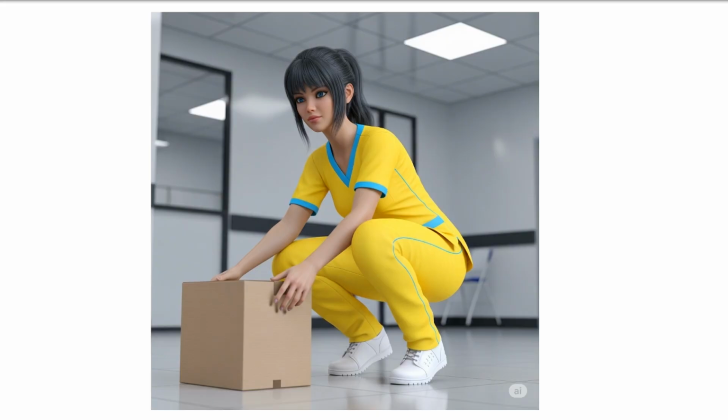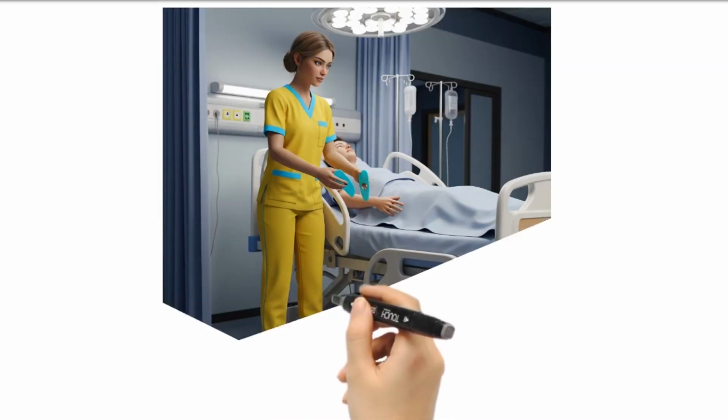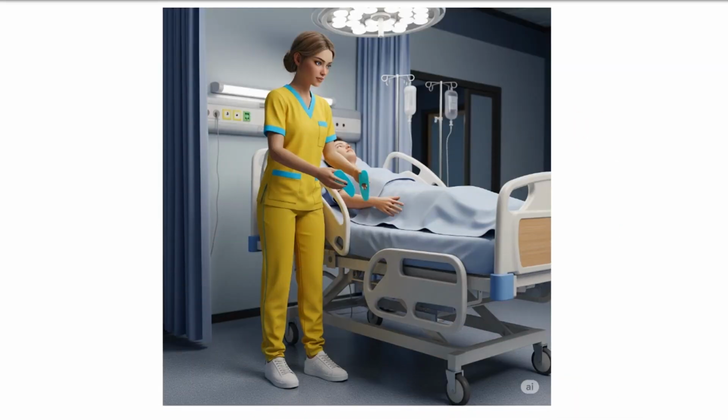Part 2. Positioning Techniques. Proper positioning is essential for resident comfort, circulation, skin integrity, preventing pressure injuries, bed sores, and lung expansion. Residents who are immobile or have limited mobility need frequent repositioning. General principles of positioning. Check the care plan. Always follow the resident's care plan for specific positioning instructions and frequency.